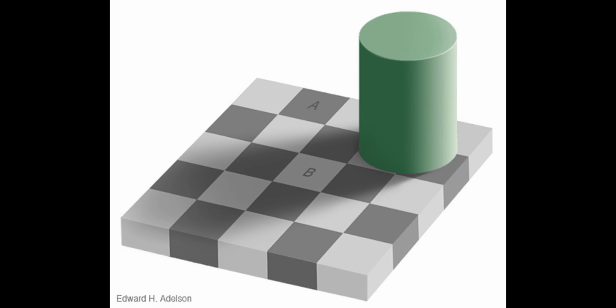Take a look at this picture. Is square A or square B brighter? Take a look at this. Which diamond in the middle is brighter? How about this? Which square is brighter? Last one. Which of these squares in the center is brighter?